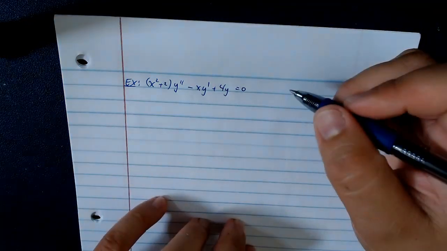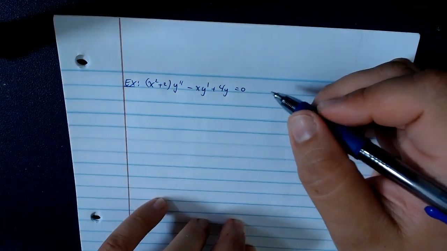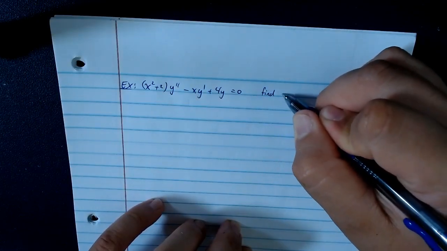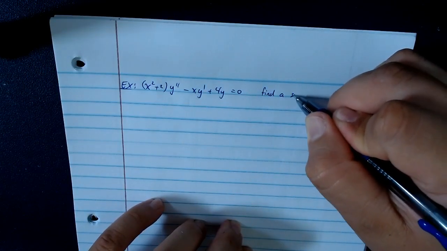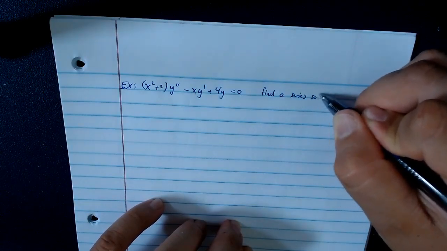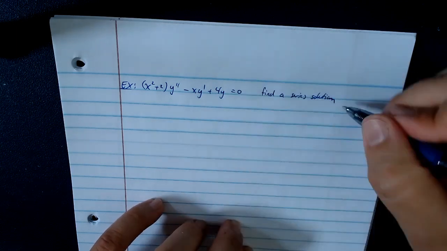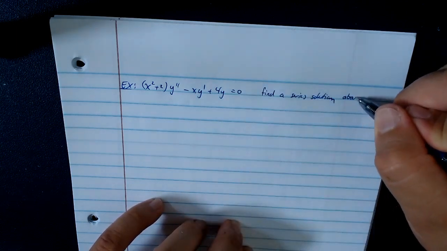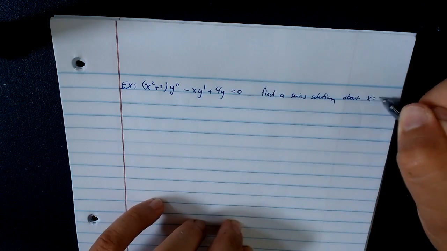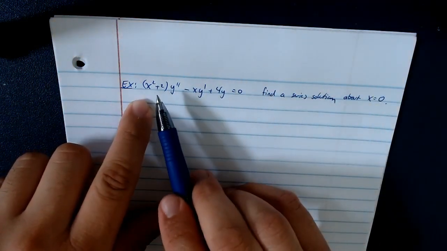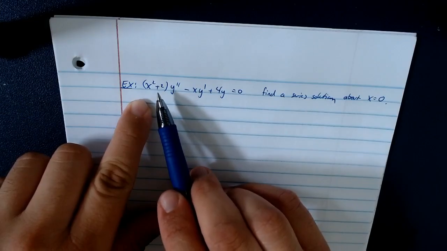Okay? And the question is, find a series solution of this ODE about, and again, they're asking for the same thing, x equals 0. One thing to note is that this one actually does have imaginary singular points.